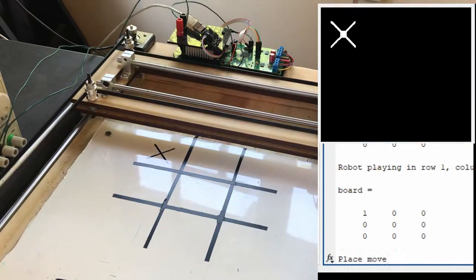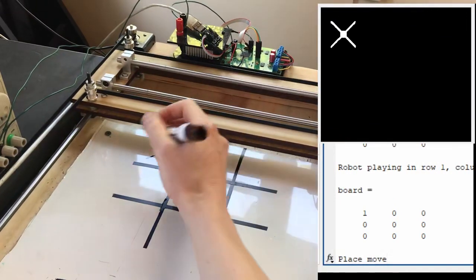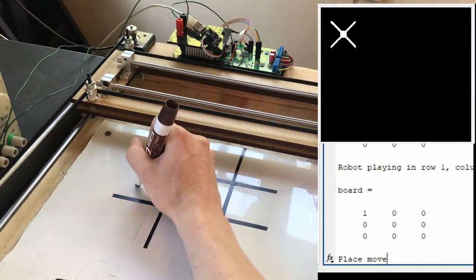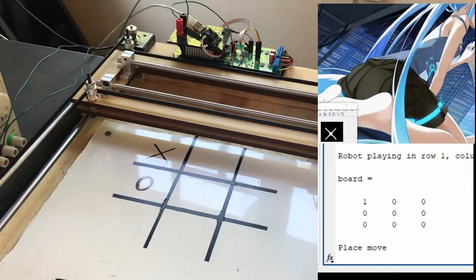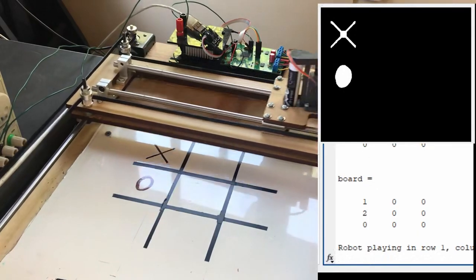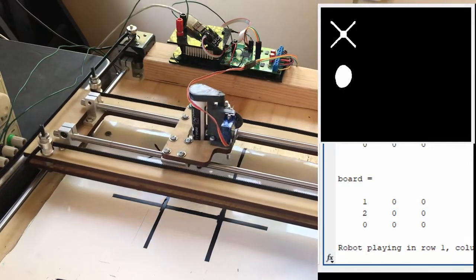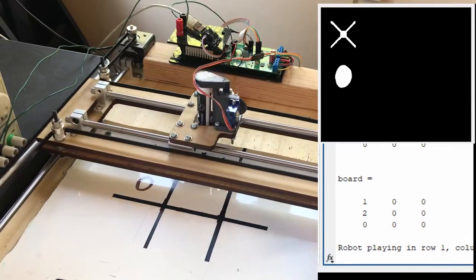You'll notice it places an X. The robot has been programmed to do X's if it can, just because O's take forever to draw. So I'll place an O here. And detect that as an O. O's are 2's, X's are 1's.